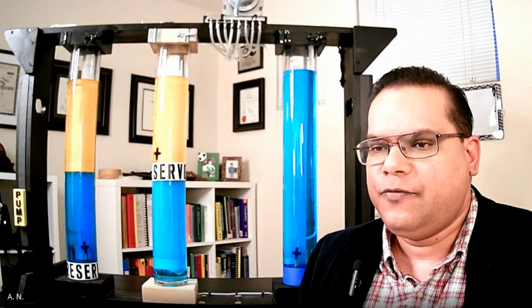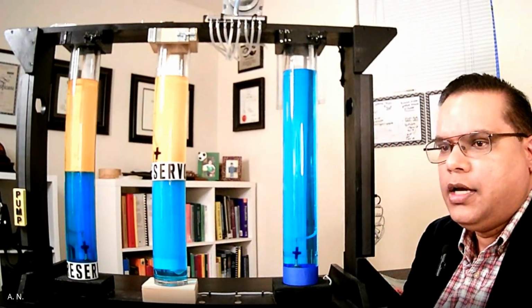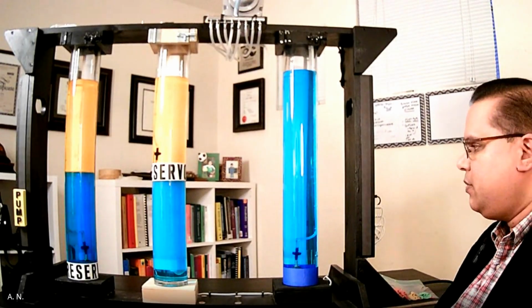So what I'd like to do now is transition from my screen to the demo view. And let me know if you're seeing my whole setup. Alan, can you see my whole setup?